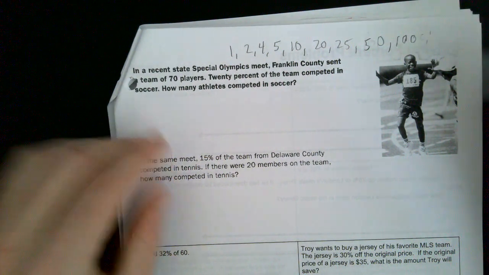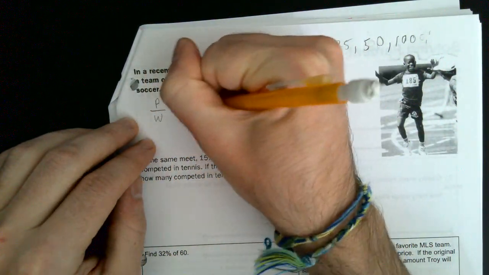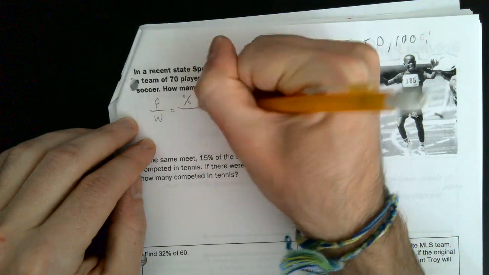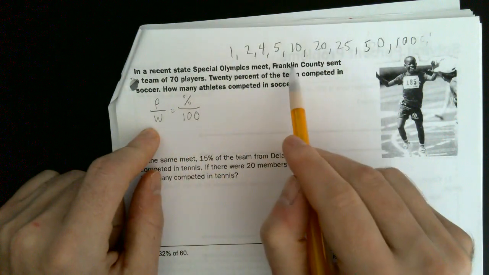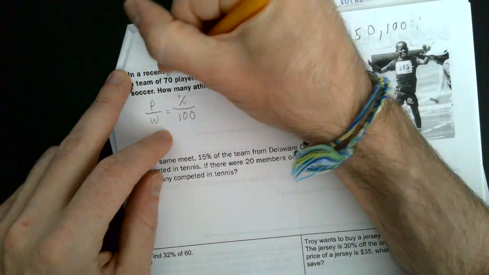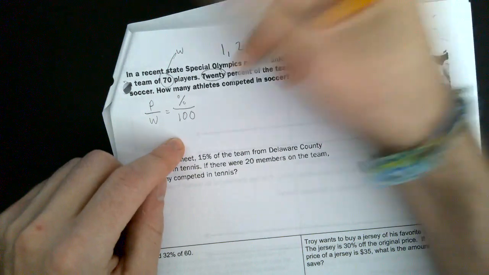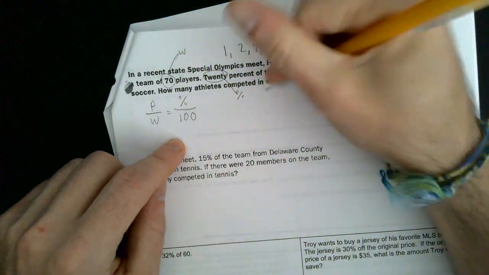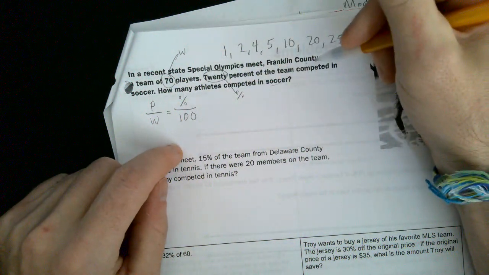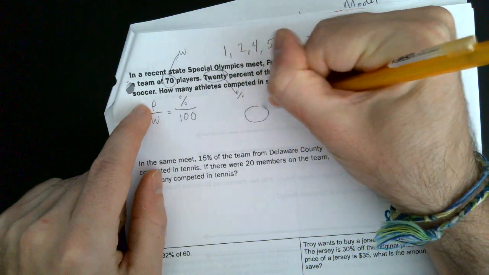All right, so we're going to use percent proportion here. That means part over whole equals percent over 100. Let's see what we have here. Franklin County sent a team of 70 players. I'm thinking that's the whole. 20%, that's the percent. How many athletes competed just in soccer? That's going to be the part. So we're looking for the part. Where it says part in the ratio, I'm going to put a circle because I'm not sure what it is.